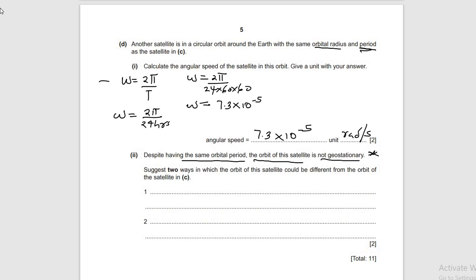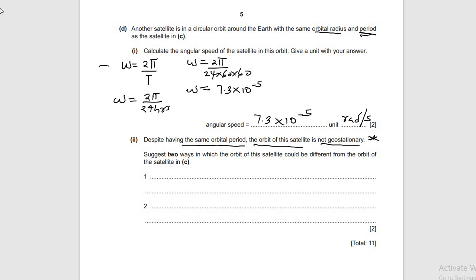Why the other one, the previous question, is in geostationary. But the simple way is just to inverse the property of geostationary. You know, geostationary orbit rotates from west to east. That's one of the properties of geostationary orbit. Since this is not geostationary, which means it rotates opposite of it.